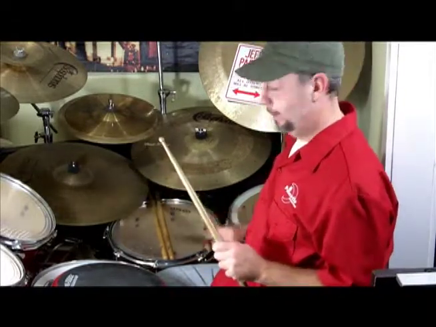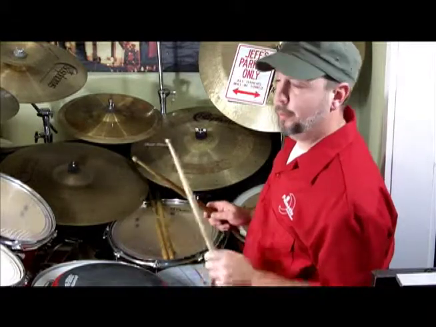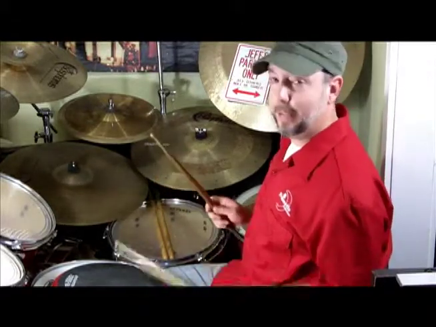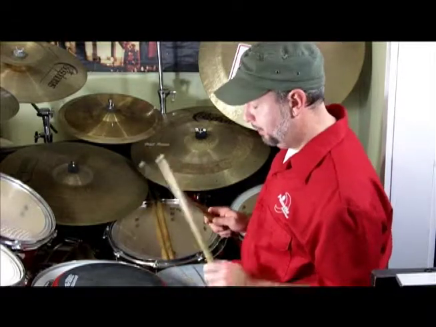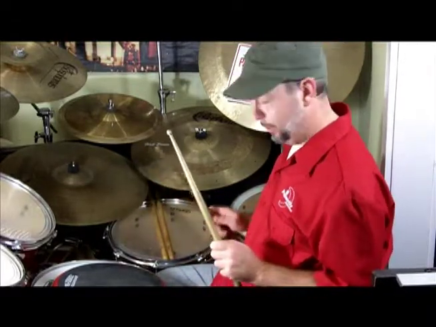But on the next cycle, I'm going to see if I can fit 3 in the same place that I just fit 2. 1 triplet, 2 triplet, 3 triplet, 4 triplet.